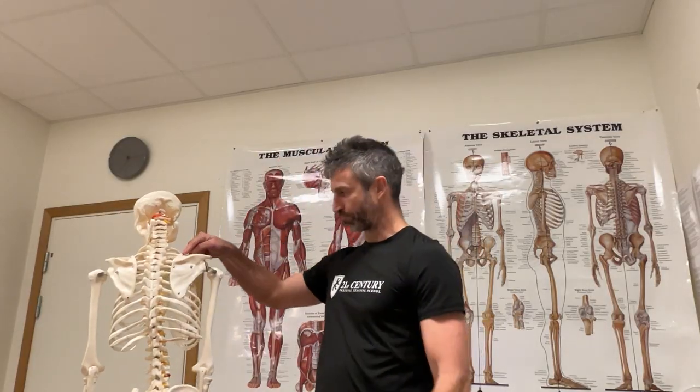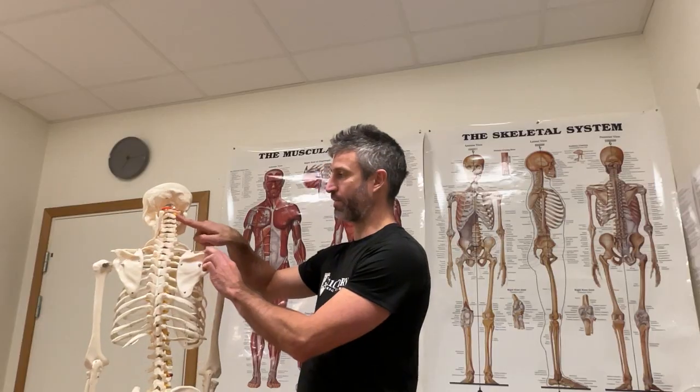We then also have a big muscle that goes from the scapula up into the neck, and that's what we call the levator scapula. So that pulls the scapula up towards the neck. So again, that would work with the upper trapezius to pull us up.